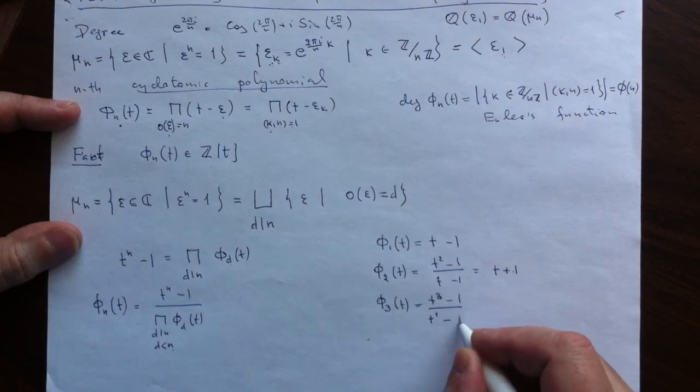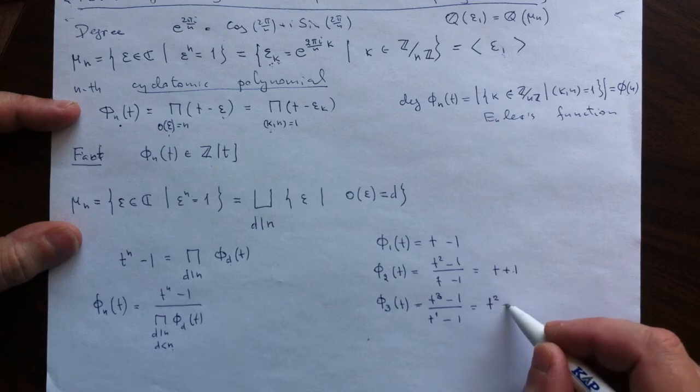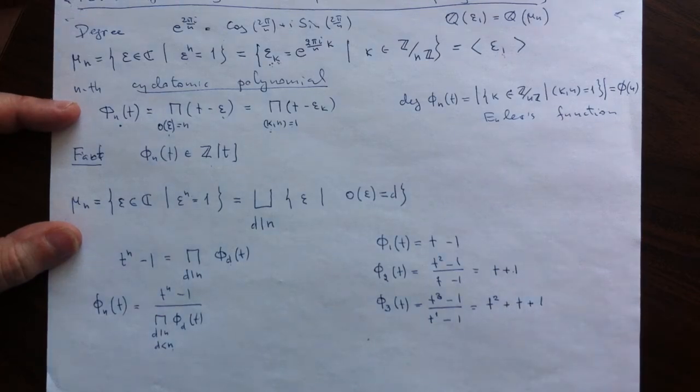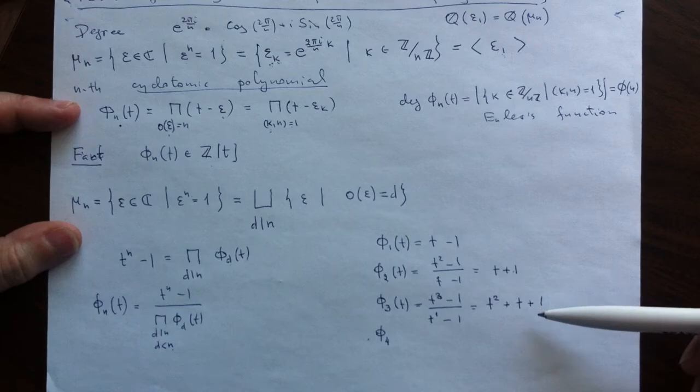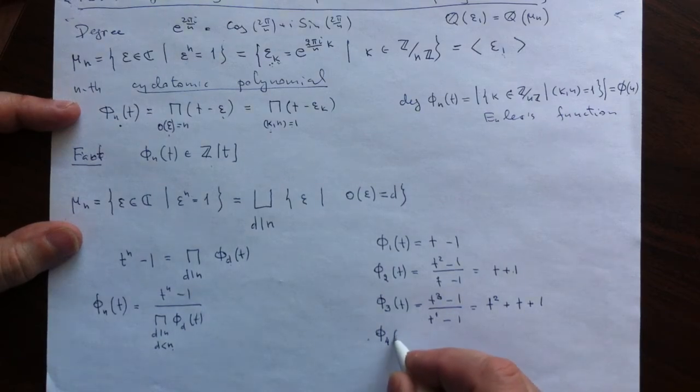We have to divide by t to the first minus 1, and using the geometric progression we have this answer. So that will be the first interesting polynomial. It will be the quadratic polynomial for which the roots are the primitive roots of degree 3 in complex numbers.